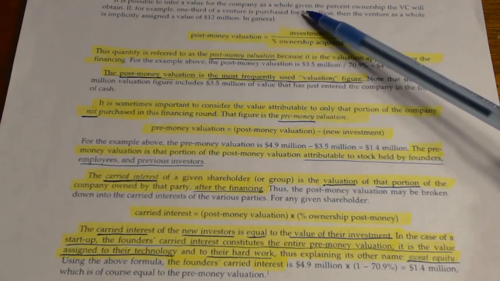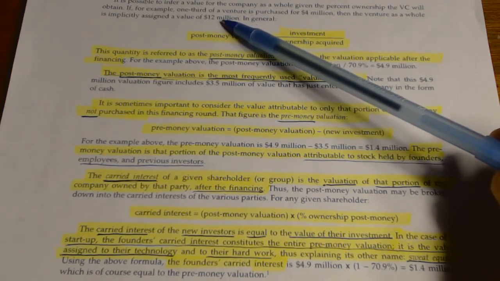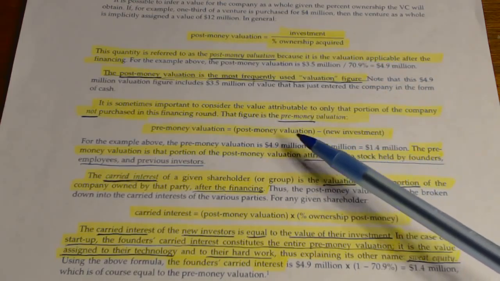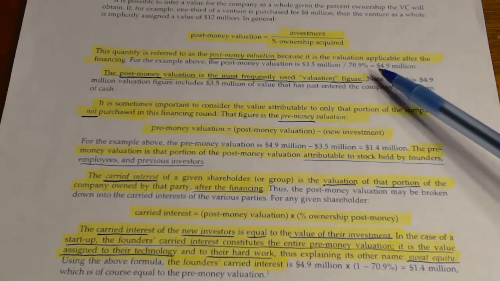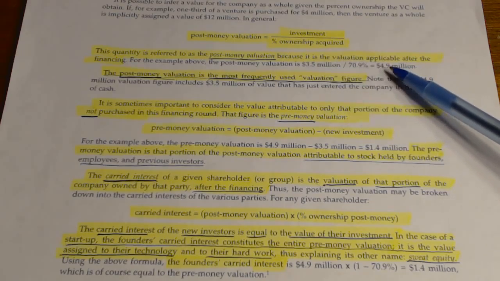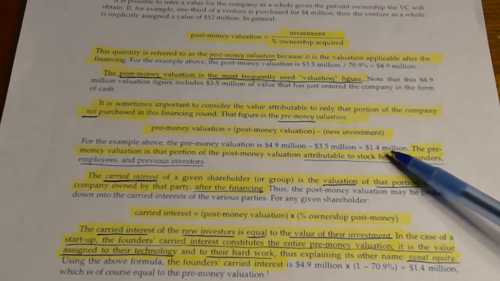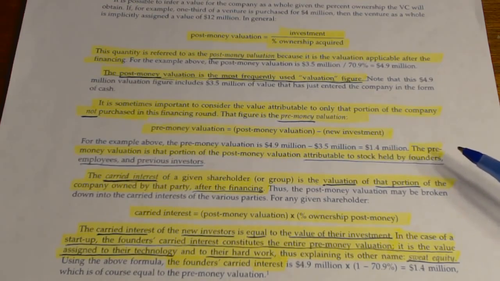So in the case of the $12 million and the 4 million, if the guy's putting in 4 million and the post-money valuation is 12 million, it'd be 12 minus 4, which means the pre-money valuation was 8 million. Or in the case where the guy put in 3.5 million and the post-money valuation was 4.9, that means the pre-money would be 1.4, right? That's what the original owners' equity was worth before. It's called the pre-money valuation, what it was worth.